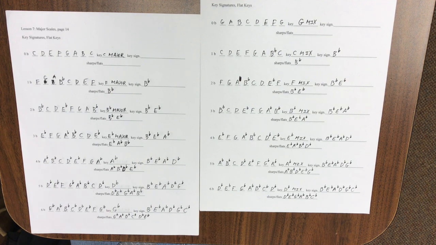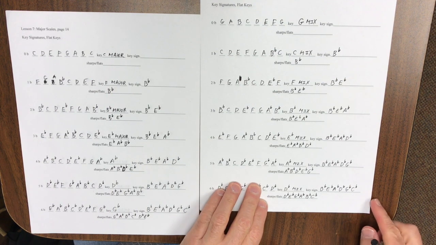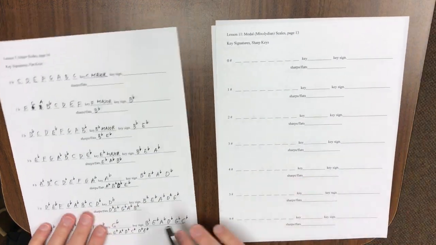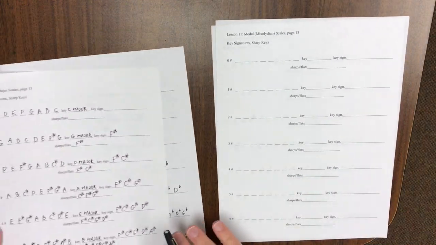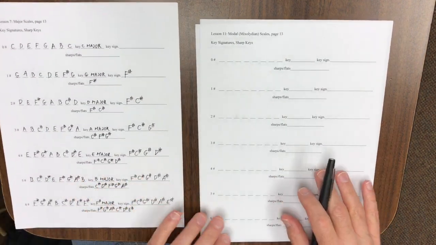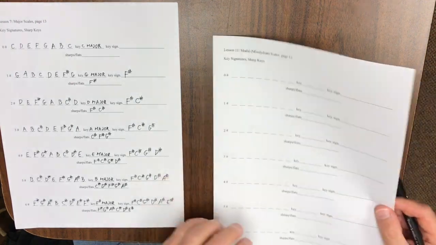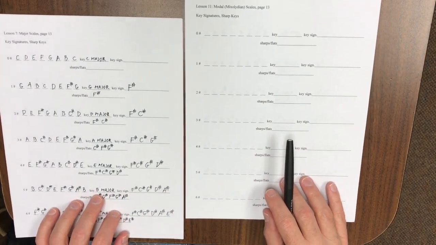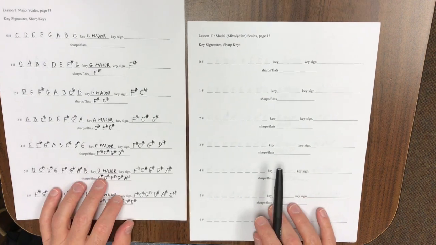You'll have a corresponding problem when you're doing the sharp keys, though. So let's take a look at that. I'm going to set that under there. So with the sharp keys, you'll have a situation where this is just a blank sharp key Mixolydian sheet, where it'll correspond like this.